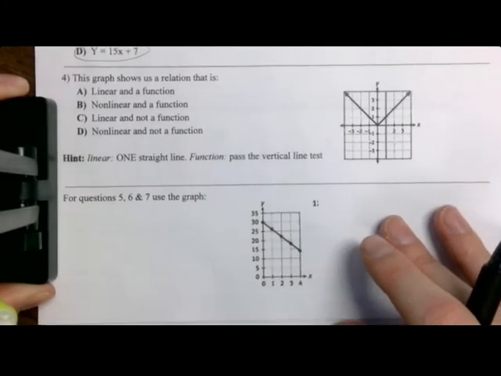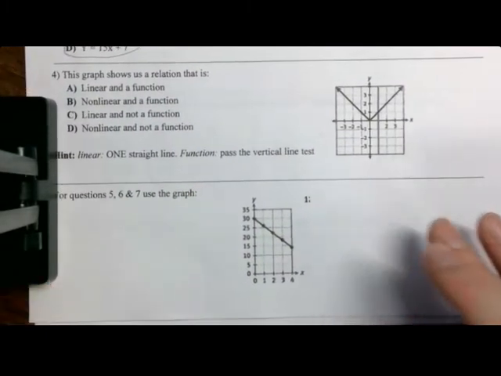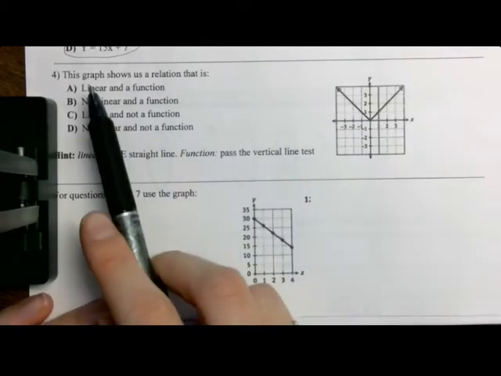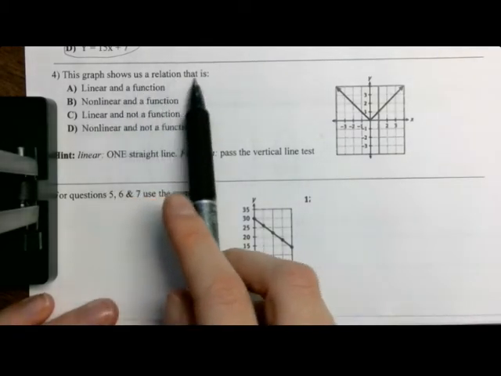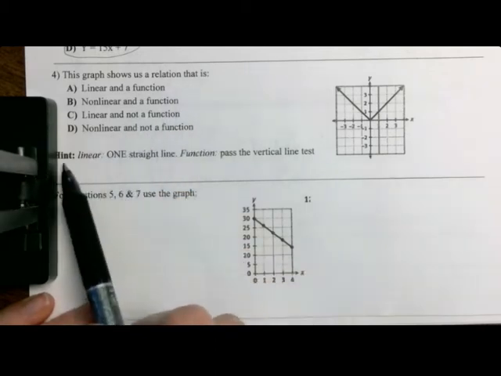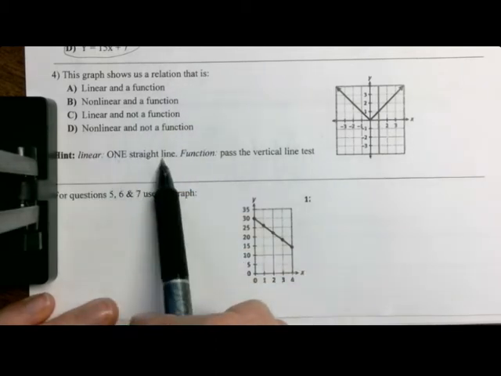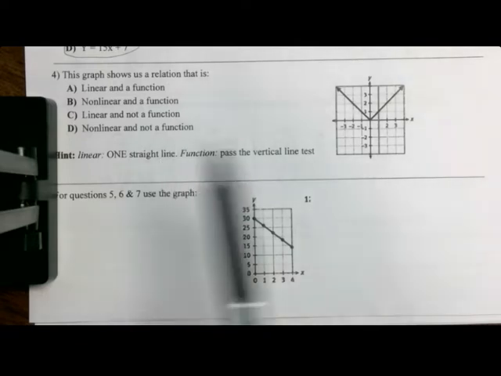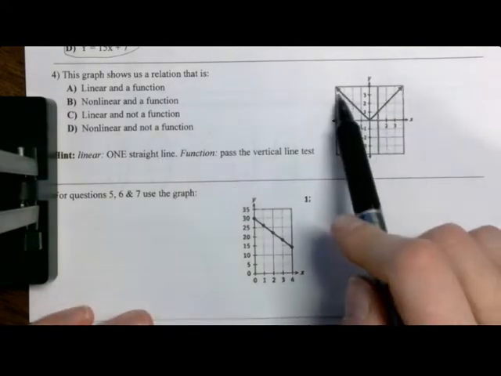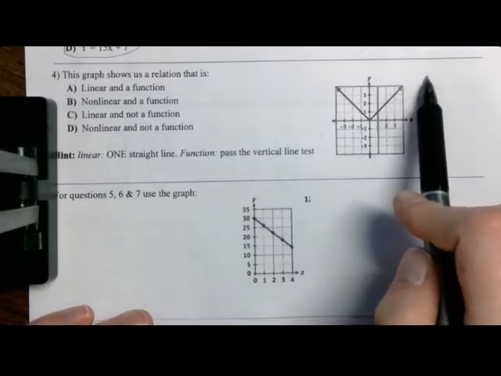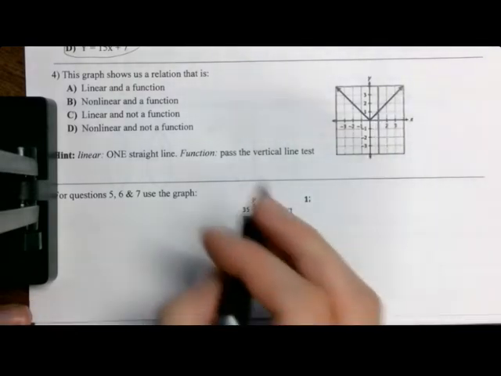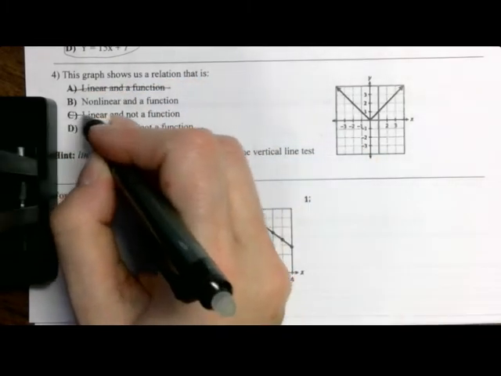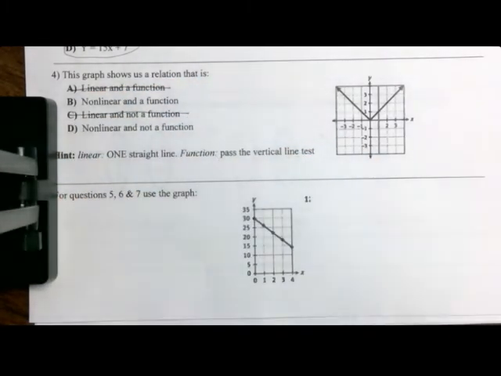Looking at the next one, number 4. This one should be a cinch. The graph shows a relation that is, okay, so hint, a function is one straight line. So let's do that one first because I think that's the one that we're best at. So is this one straight line? No, it's 2 straight lines. So that means that it is non-linear. So A is out, C is out.